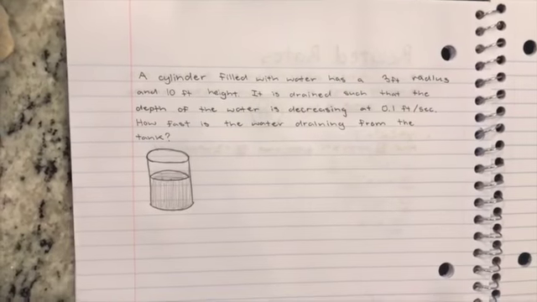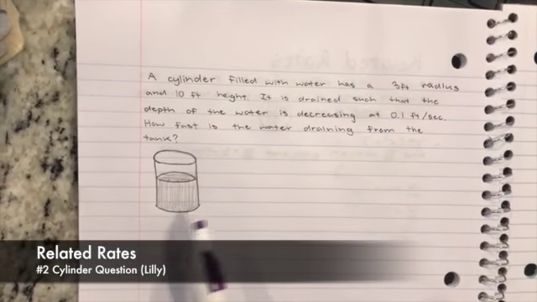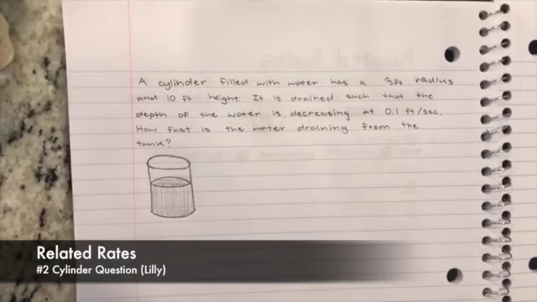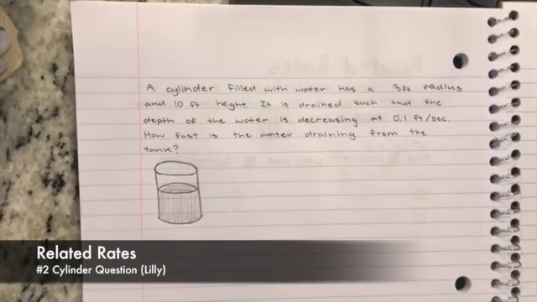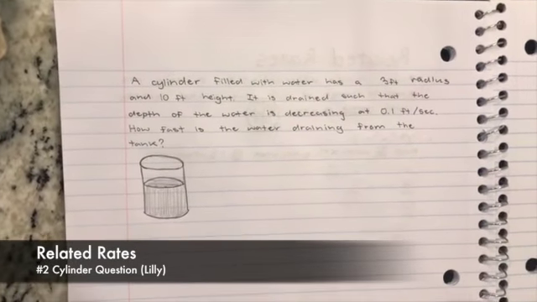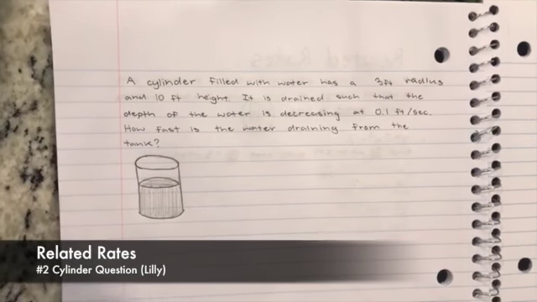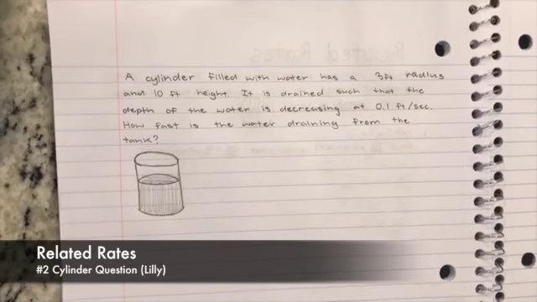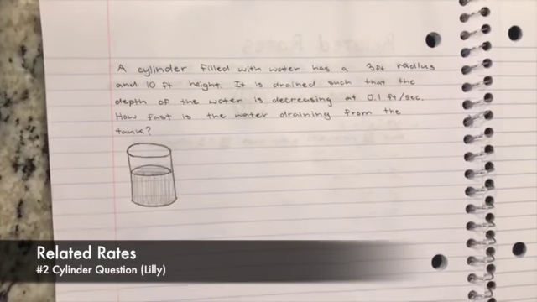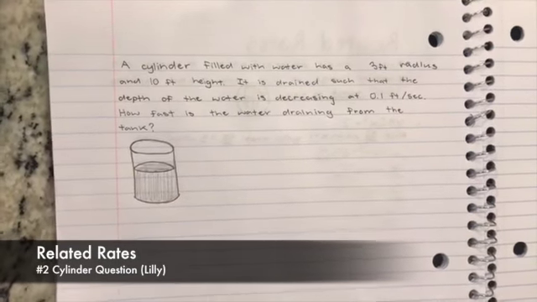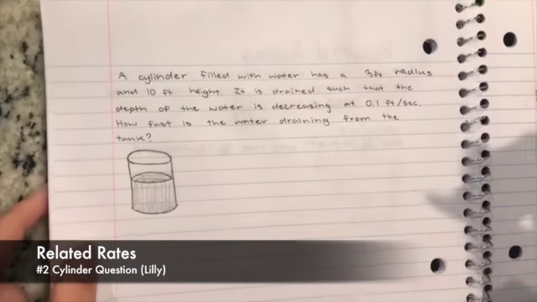So next we're going to be doing a related rates problem with a cylinder. This one says a cylinder filled with water has a 3-foot radius and a 10-foot height. It is drained such that the depth of the water is decreasing at 0.1 feet per second. How fast is the water draining from the tank? So I already drew a cylinder, but now we can use the information from the problem to label it.